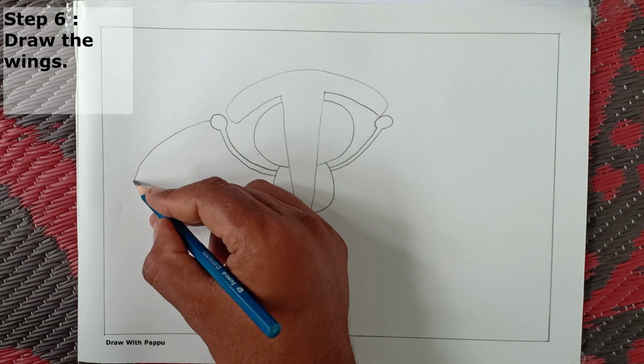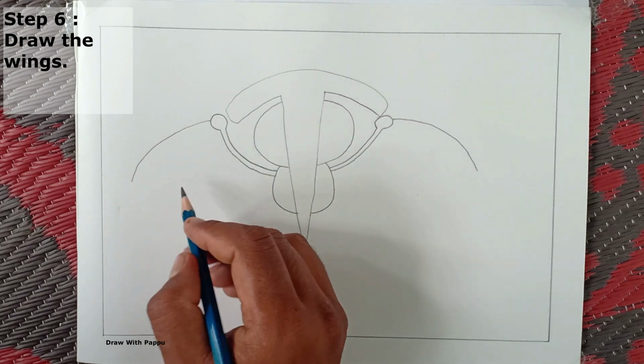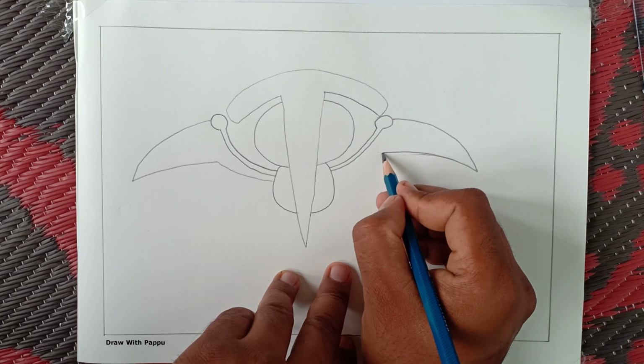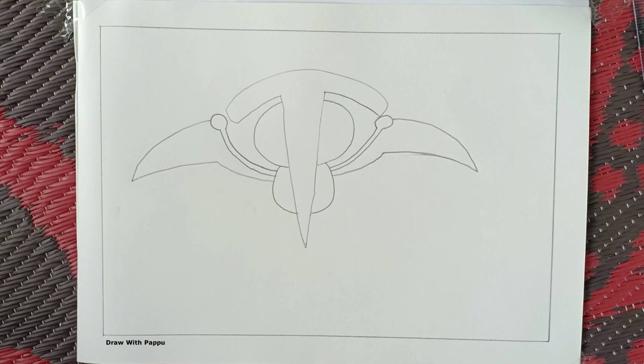Step 6. Draw the wings. The wings of this creature look a lot like a bat's. But they are not as small as bats'. They were the largest of the birds.